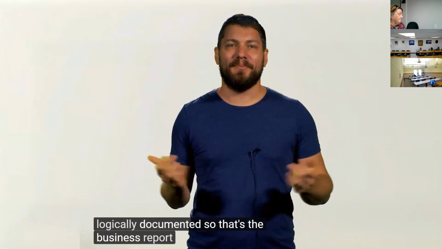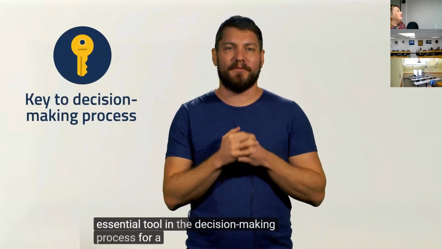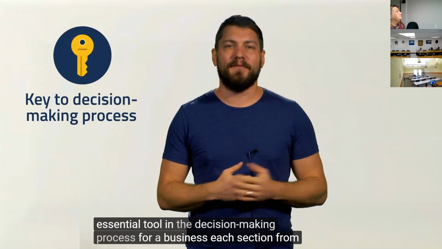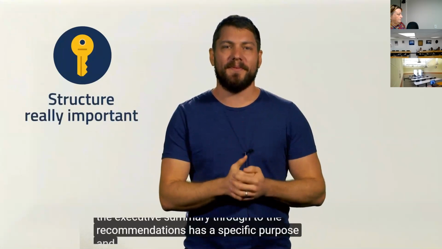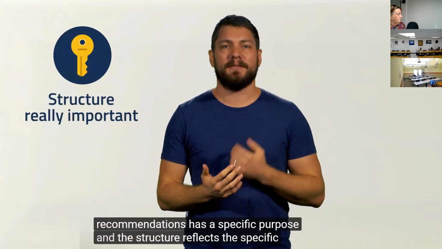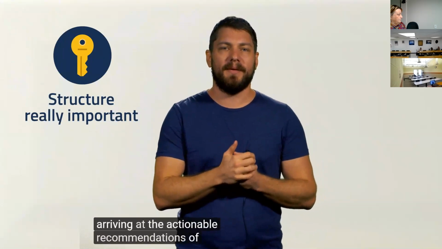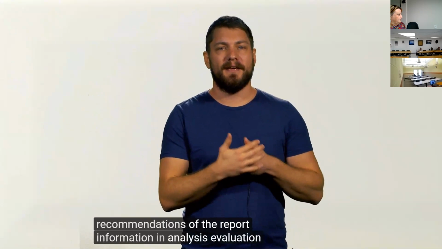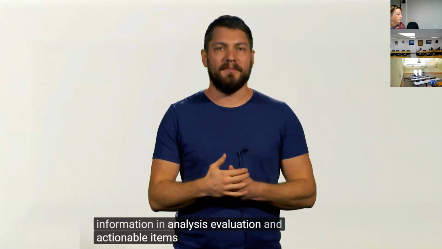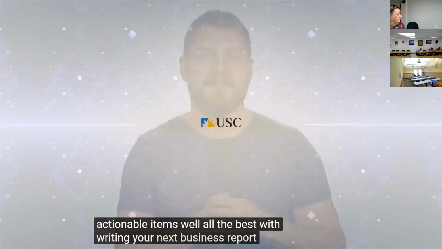So that's the business report. It's a logical and essential tool in the decision-making process for a business. Each section, from the executive summary through to the recommendations, has a specific purpose, and the structure reflects the specific approach that needs to be taken in arriving at the actionable recommendations of the report. Information in, analysis, evaluation, and actionable items. Well, all the best with writing your next business report.